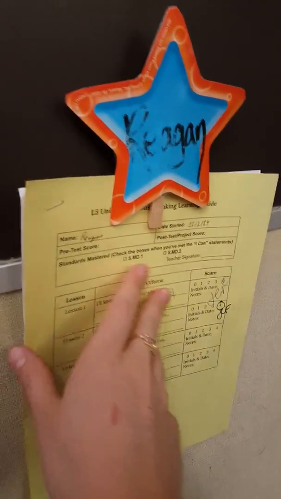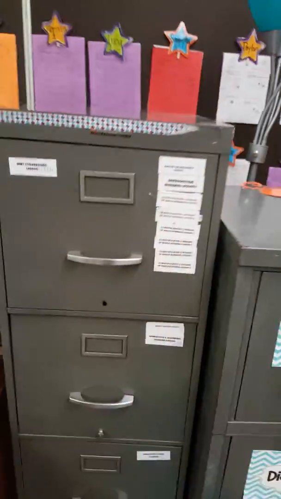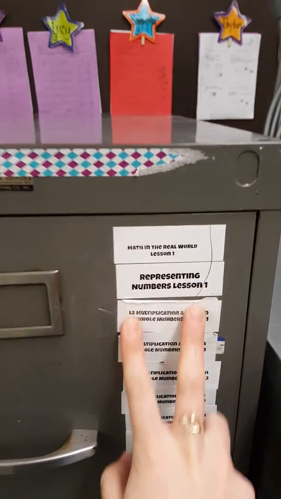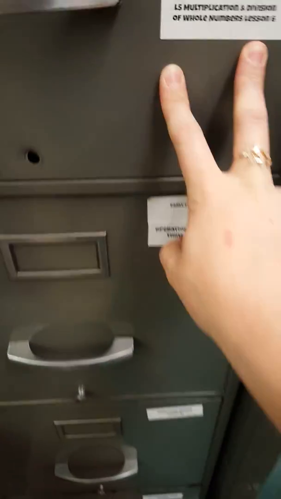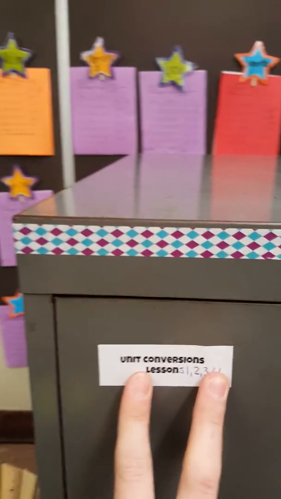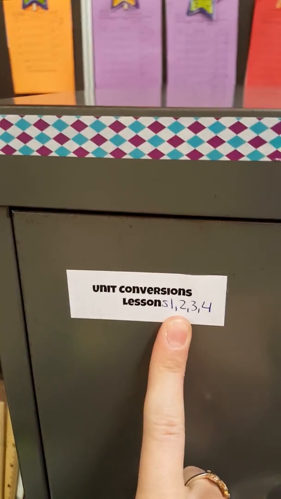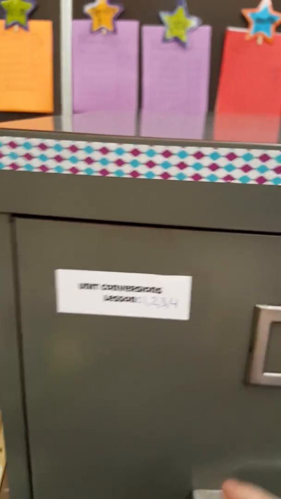So when she's ready, she comes over here to, I love our flexible seating after school. She comes over here to our filing cabinets, and they're all labeled with the lessons that are inside. So she was unit conversions. So let's see. Here we go, unit conversions. So she finds this. I got smart. Instead of putting all of these, I just put 1, 2, 3, 4. Learned along the way, guys.